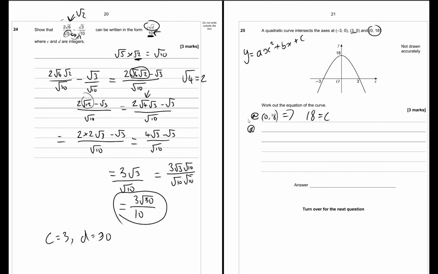Alright, so now let's try a different point. Let's try at (3, 0). So at (3, 0), we know y is 0. We don't know a. We do know x. So what is x? x is 3. So that's 3 squared, plus b. We don't know b, but we know x. And we do know c. c is 18 because we worked it out before. So plus 18.